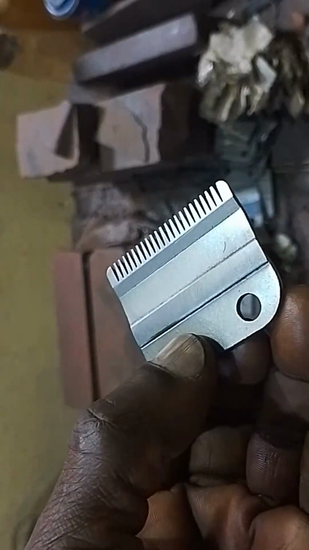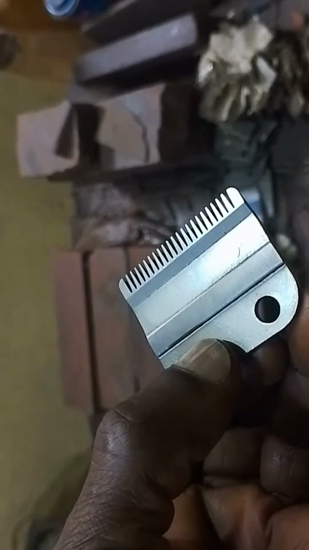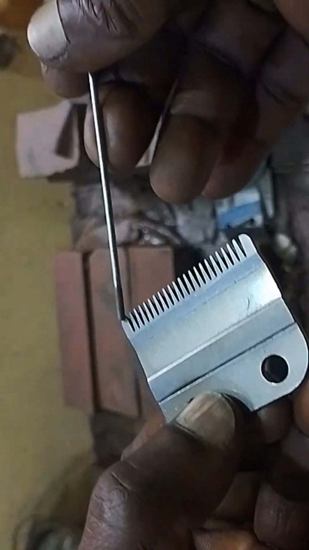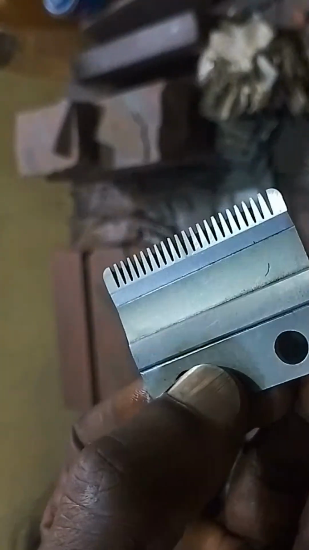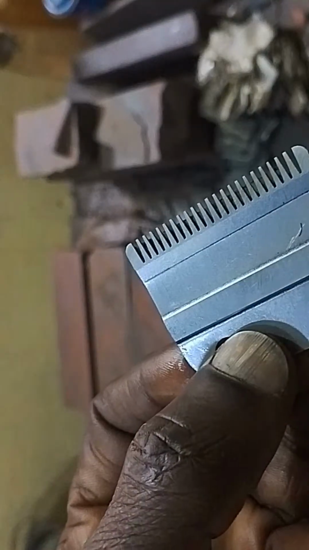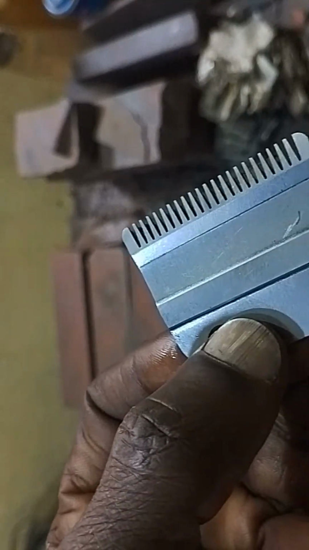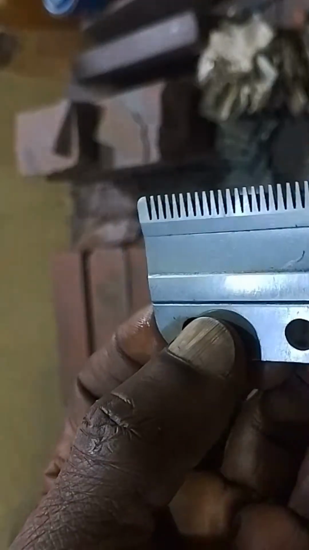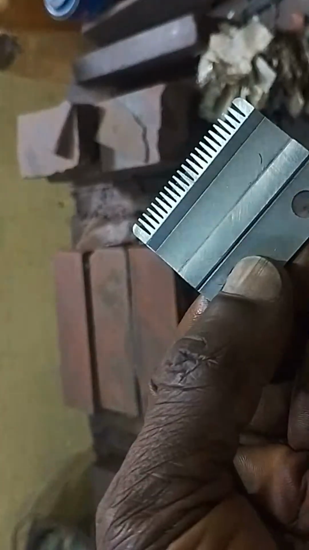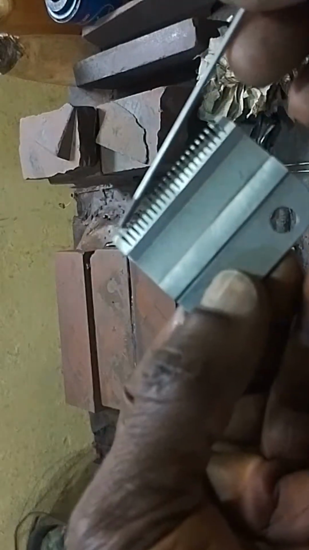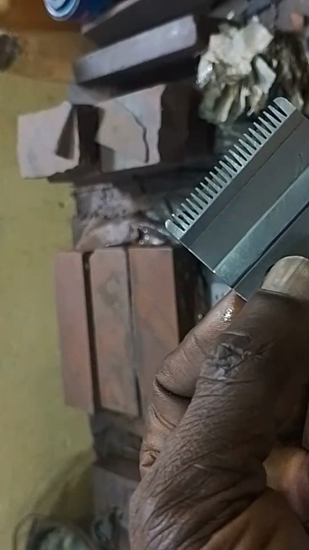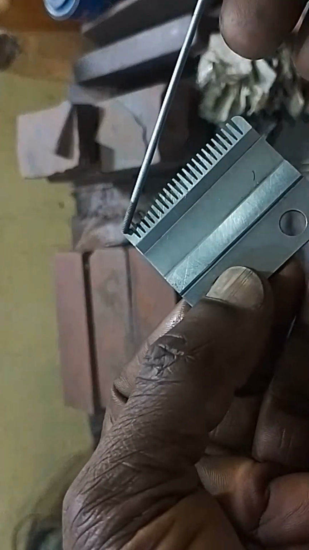I've not seen it picked. I'm seeing it well like this, towards the edge. The stone has not touched it very well towards the edge. The camera did not pick it well. This edge. Yeah, you see now this edge, that faint area.